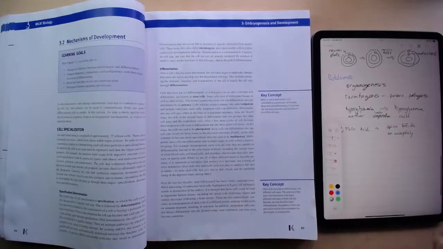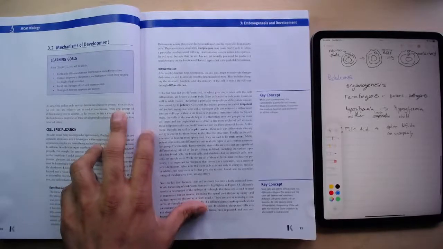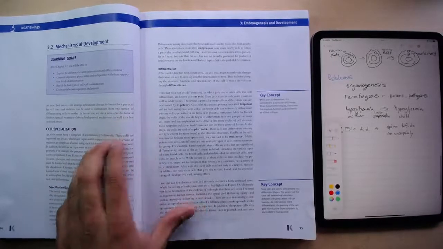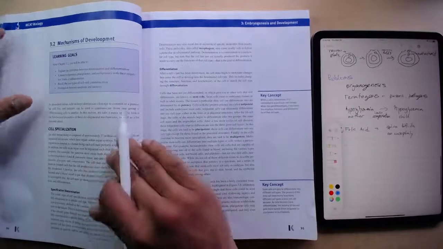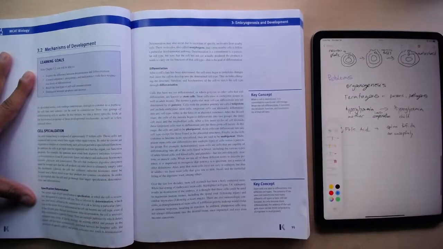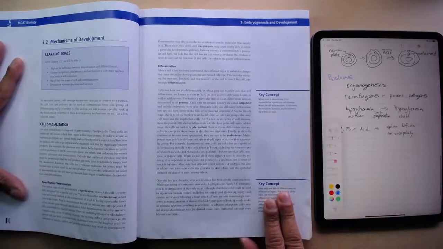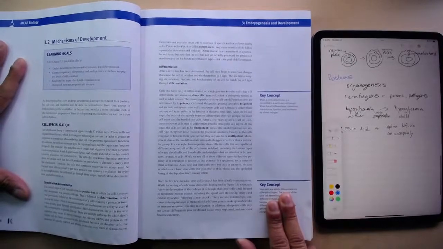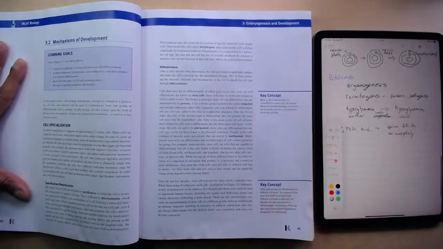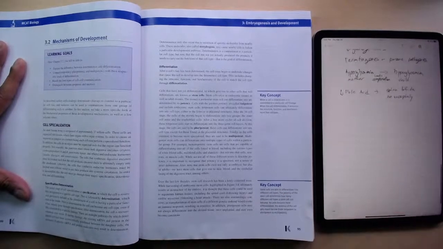Mechanisms of development. As described earlier, cells undergo determinate cleavage to commit to a particular cell line, and inducers can be used to communicate from one group of differentiating cells to another. In this section, we take a more specific look at the biochemical properties of these developmental mechanisms, as well as a few selected others. Cell specialization.